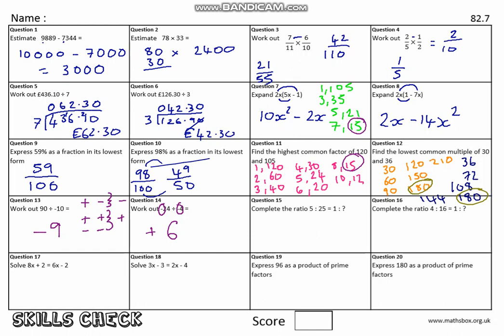So we're on to question 15. Here it says complete the ratio 5 to 25 in terms of 1 to something. So I've got to ask myself, what did I divide 5 by to get to 1? Well, I divided 5 by 5. So I'm going to have to do the same on the other side, okay? So if I do 25 divided by 5, I get 5. So that's my answer there.